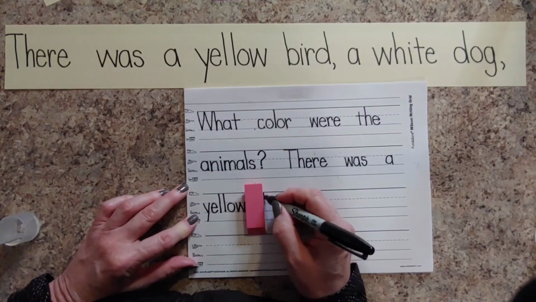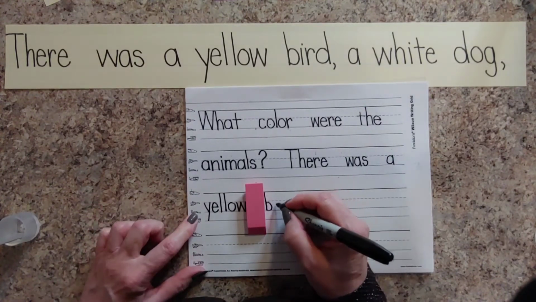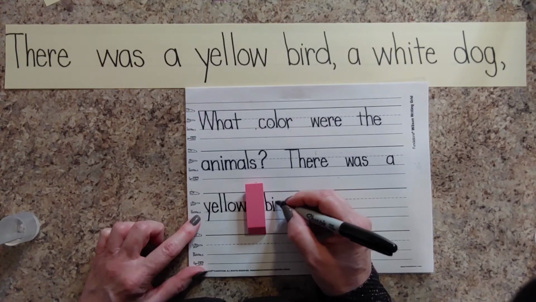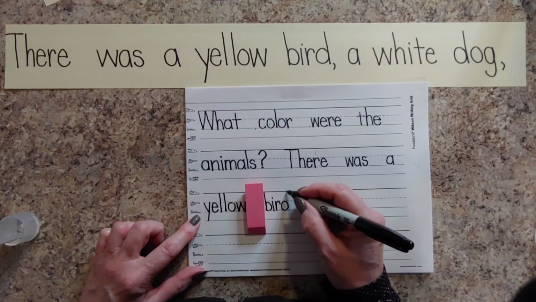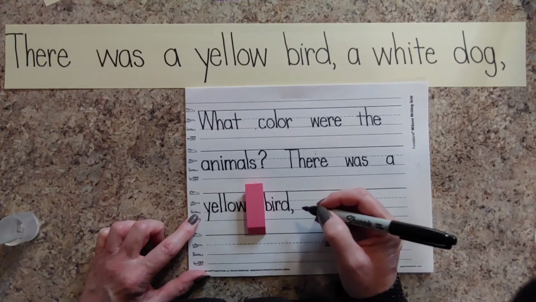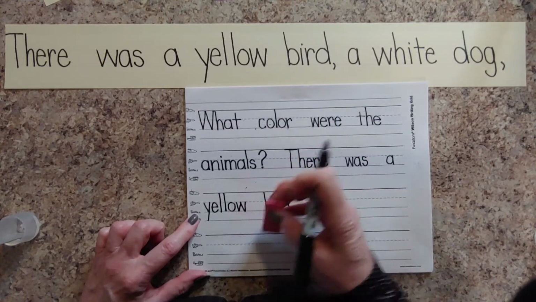Space for bird. B is skyline to grass line. I, plane line to grass line. R, plane line to grass line. D, skyline to grass line. We're going to use a comma. We space between these animals.